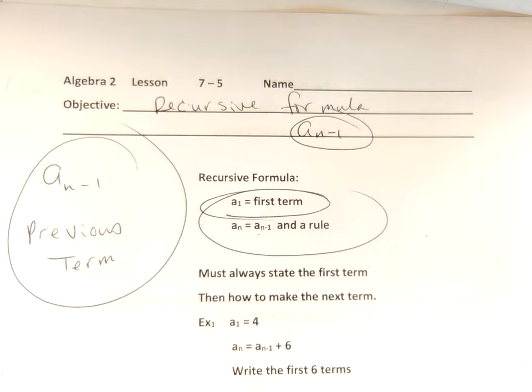If I want to find A10, in this example, I have to know A9. I'll say it again. If I want to find A10, I got to know A9. Or if I want to find the 12th term, I got to know the 11th term. Because I'm going to just add 6 to it. Does that make sense? Or if I want to make the 50th term, I'm going to have to know the 49th term, and then I add 6 to it to make that term. Okay, everybody got that? So when you see this a to the n minus 1, it just means the term before it. That's all it means.